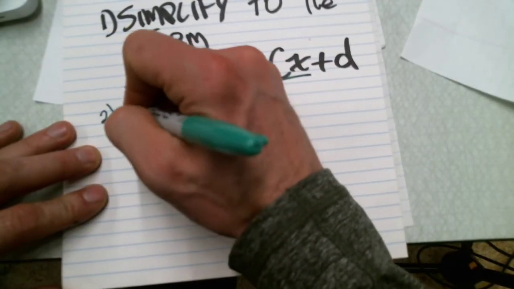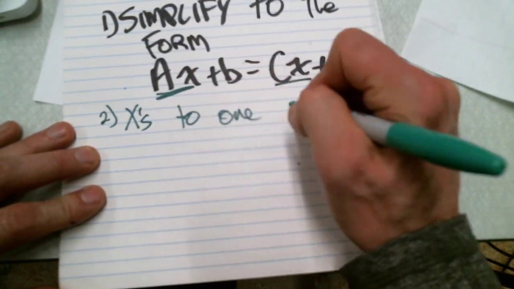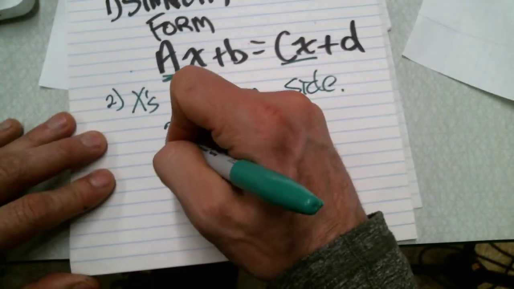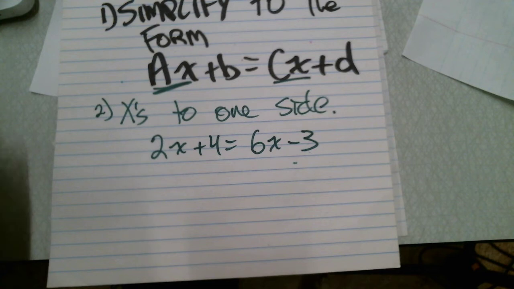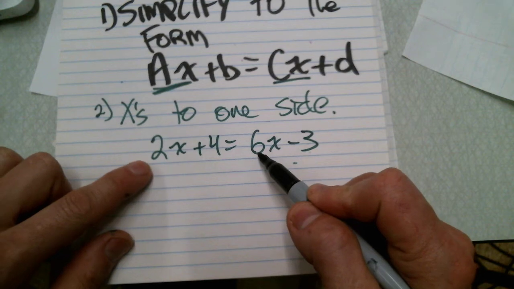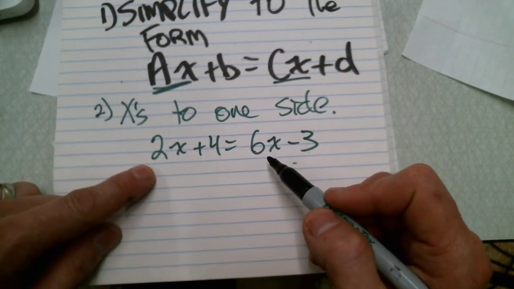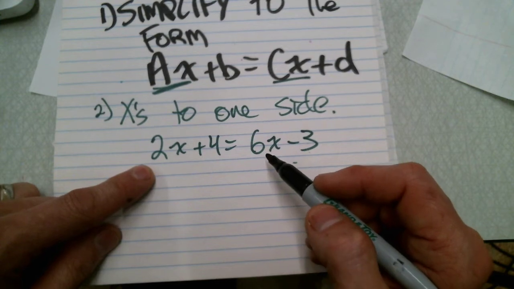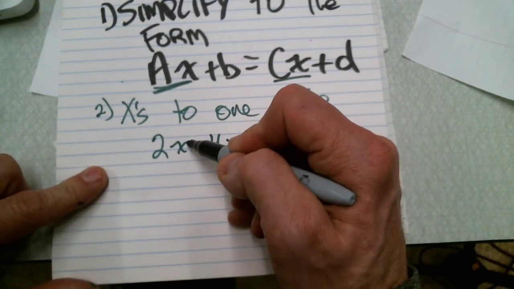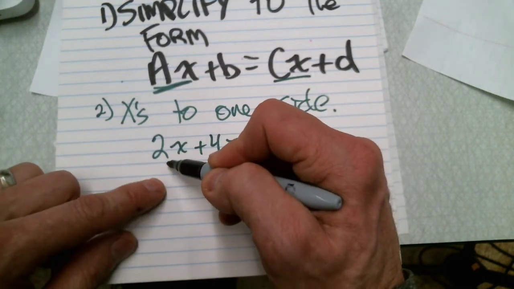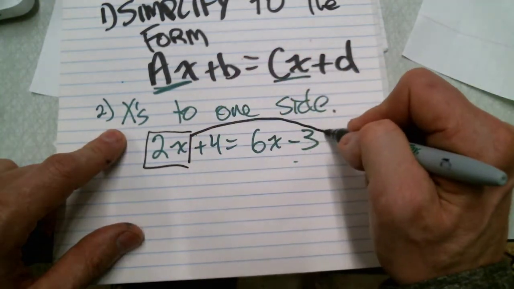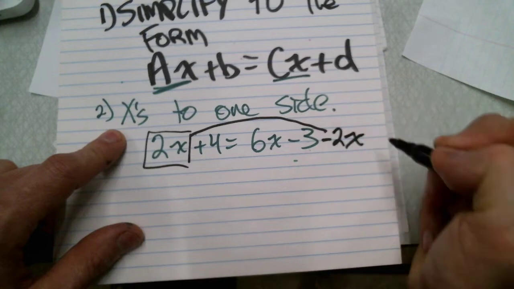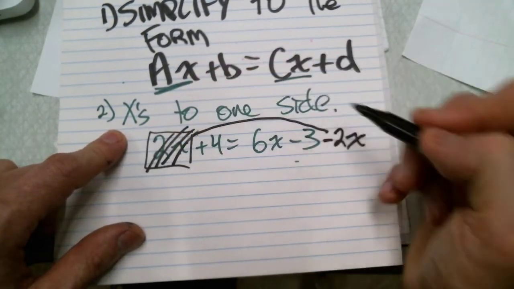Number 2, x's to one side. So I'm going to do one thing here. Plus 4 equals 6x minus 3. For some of you, I showed a nice little cheat. It's not a cheat, it's just a different way to do it. Take the smaller one. Because if I take 6 and I subtract, now I have to deal with negative numbers. I don't want to deal with negative numbers if I don't have to. So we can either do the opposite operation to what this is for the whole term, or you can do this one. Change sign, minus 2x. Now, the big thing is you've got to cancel that out.